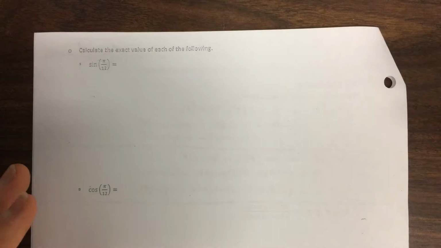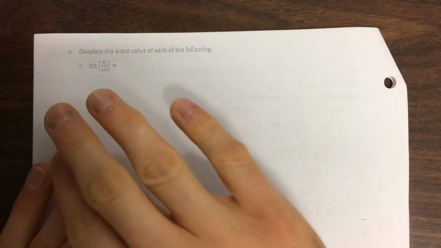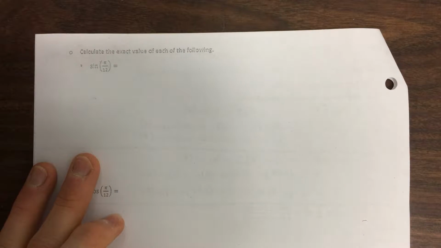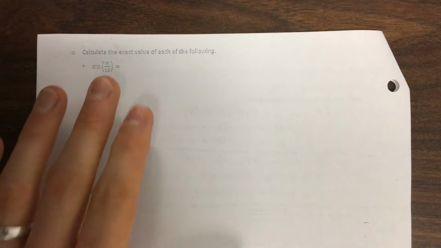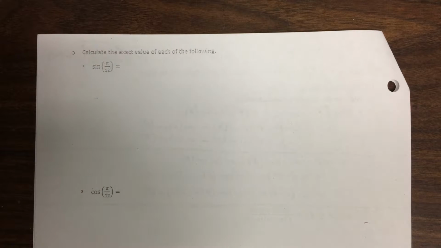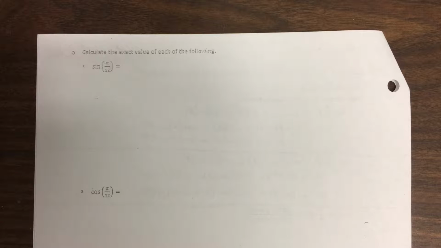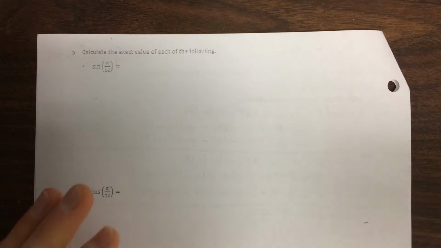But now, this is what it might look like to solve these types of problems. What it might look like on an assessment or something like that. We want to find sine of pi over 12. Well, we don't know really where the value of this is because it doesn't fall on our unit circle. However, what we can do is use the formula.